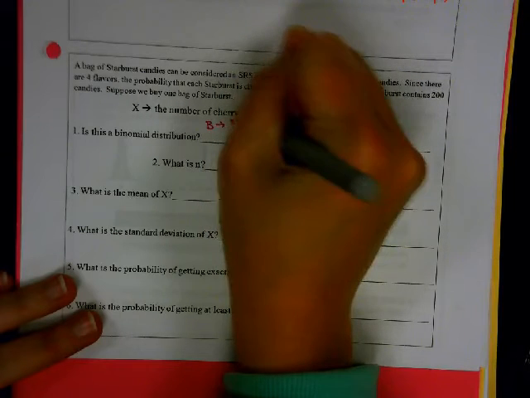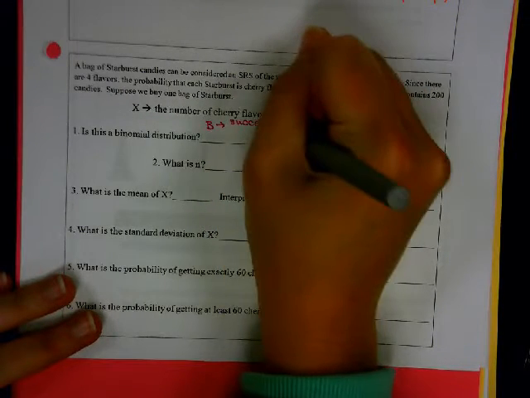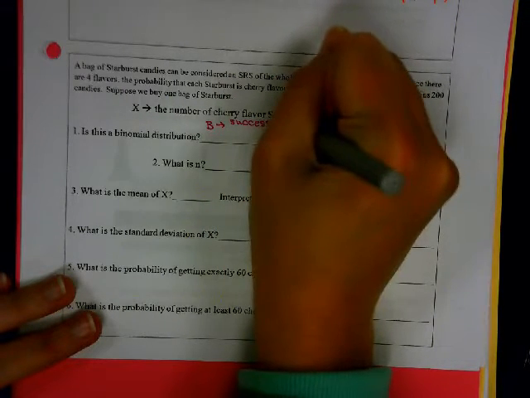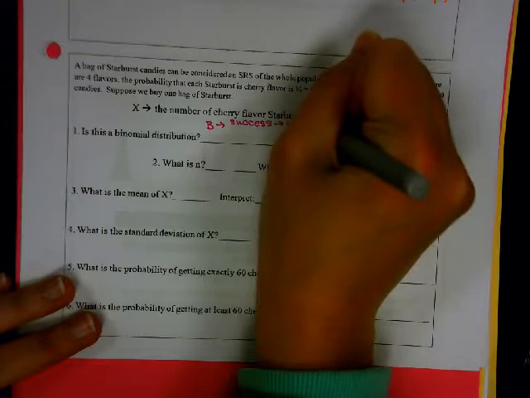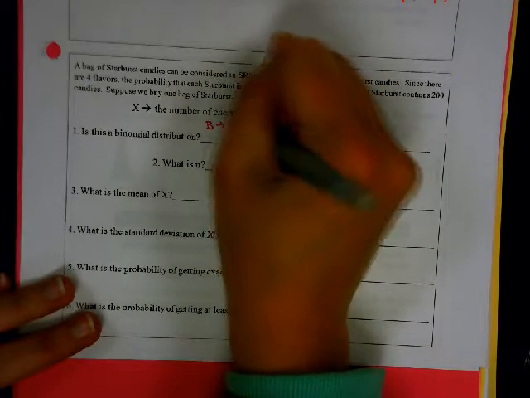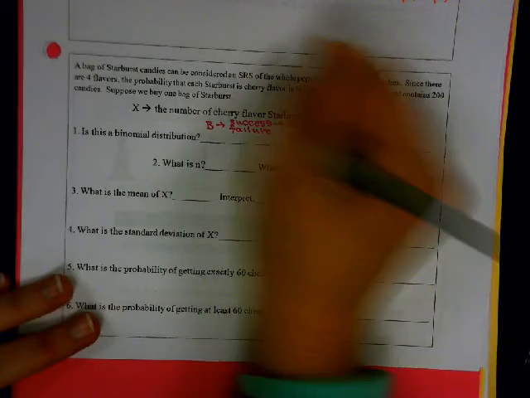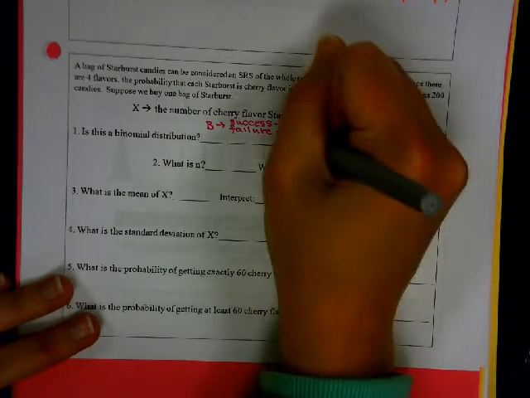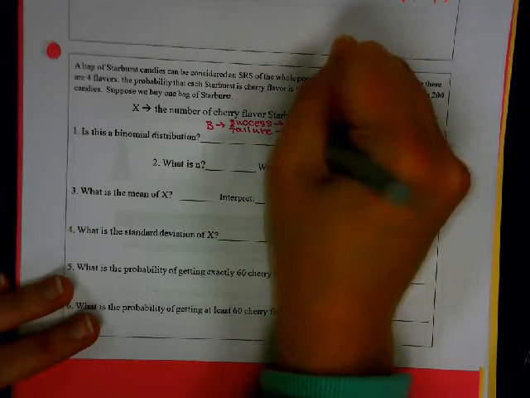Failure is non-cherry. By the way, my favorite's orange. I should have made orange a success, but I didn't think that far through. I made the whole female a success, male a failure. That one I thought through.